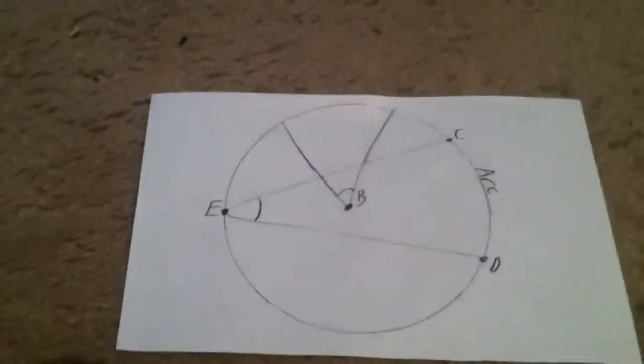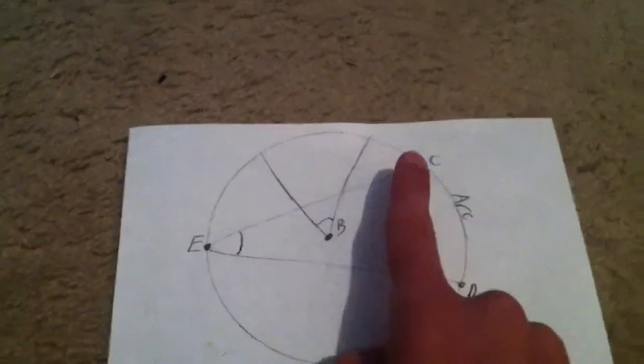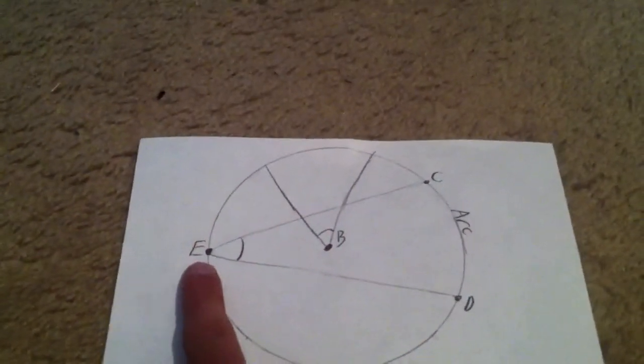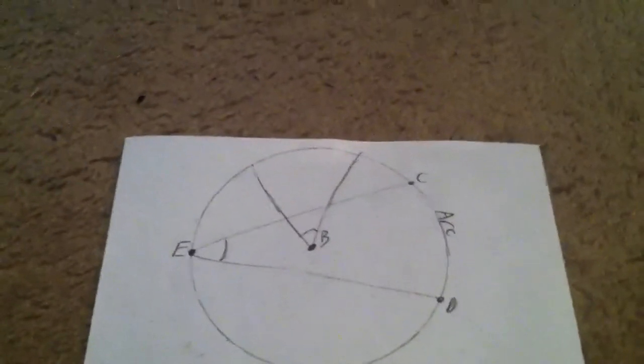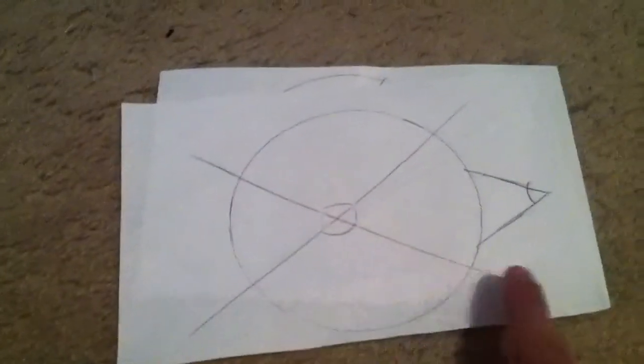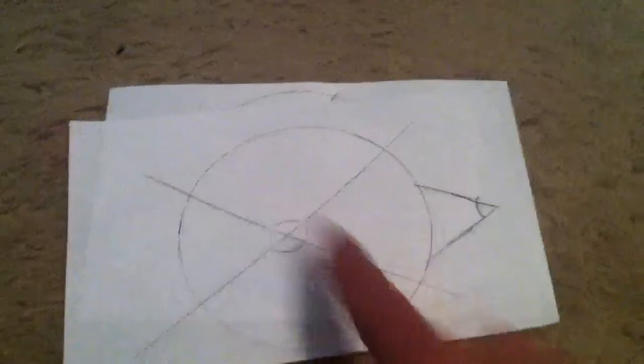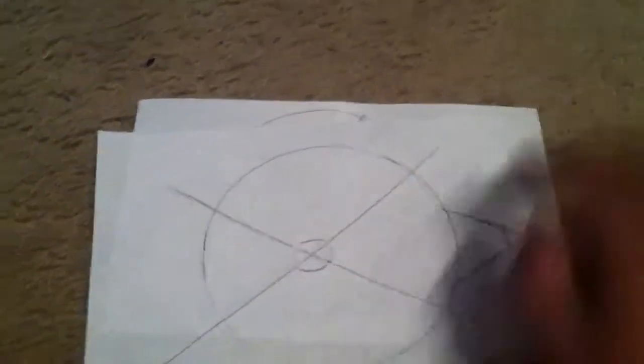I'd like to show you now inscribed angles. Inscribed angles go from one point on the circle across to another point, across to another point, forming an angle. An inscribed angle is a special type of secant angle, shown here. Here's an exterior secant angle, an interior secant angle, and an exterior secant angle.